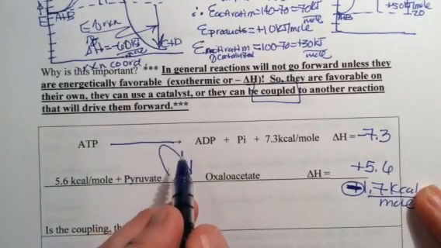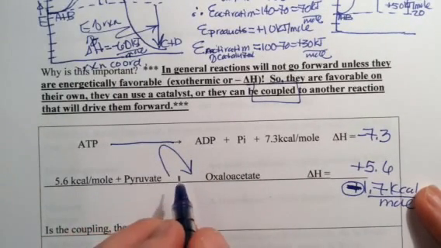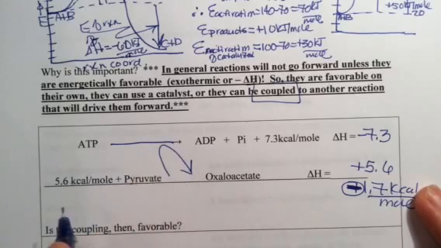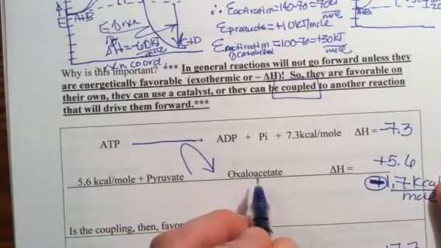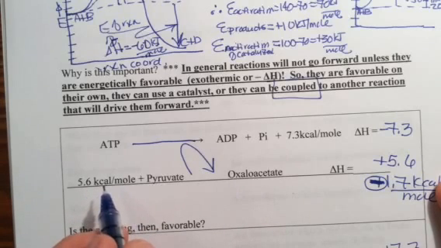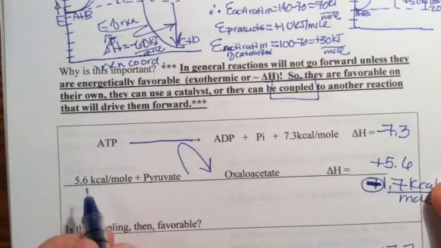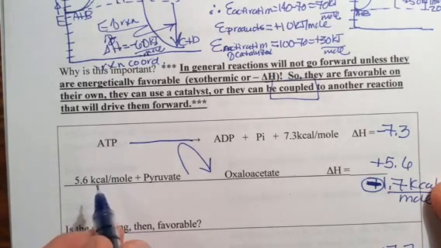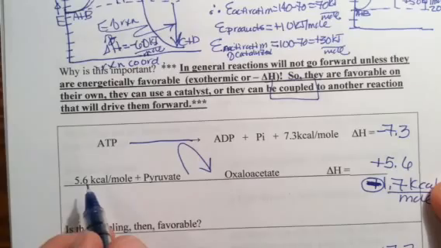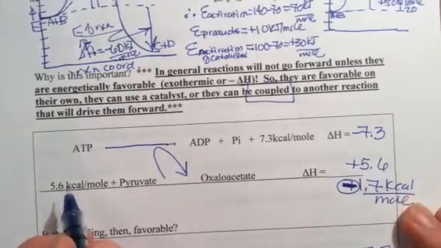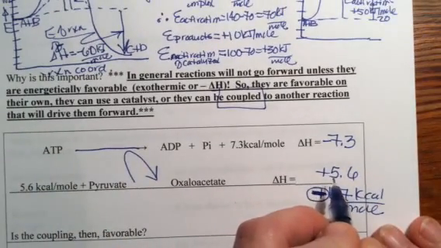Now I can couple it with an arrow like this, or if you don't like that, I can just draw a straight arrow. Either way. My second reaction is pyruvate to oxaloacetate, and because I put the energy here on the left-hand side, that means that energy has to be put into it. So pyruvate to oxaloacetate has energy put into it, which makes its enthalpy positive.